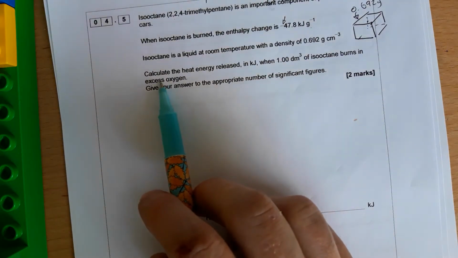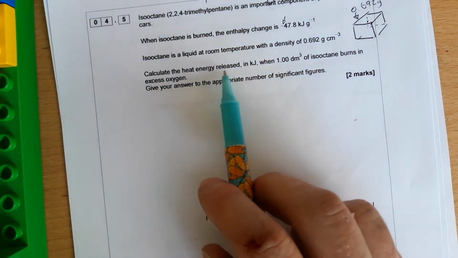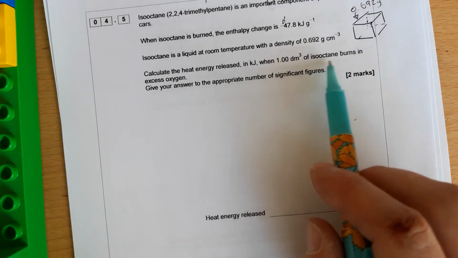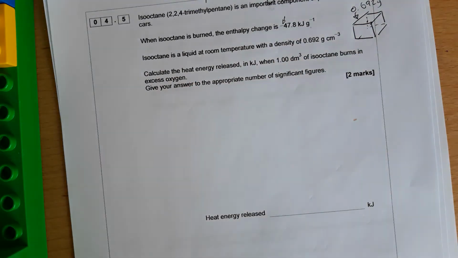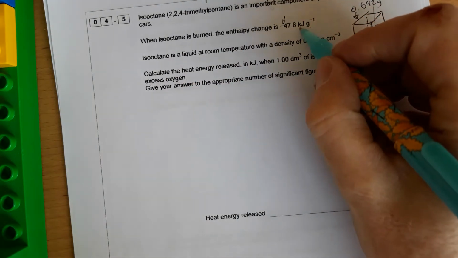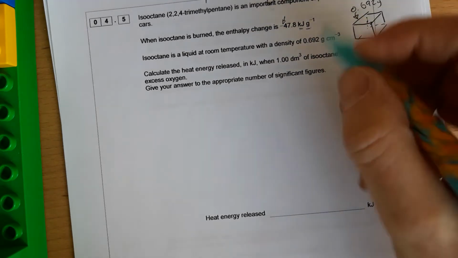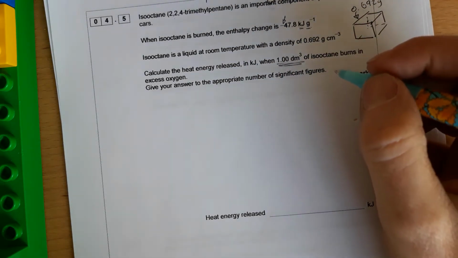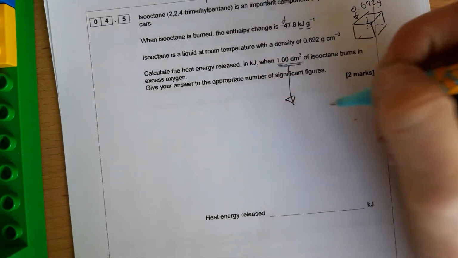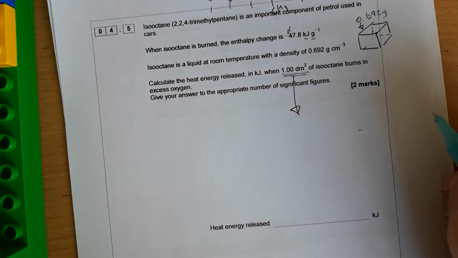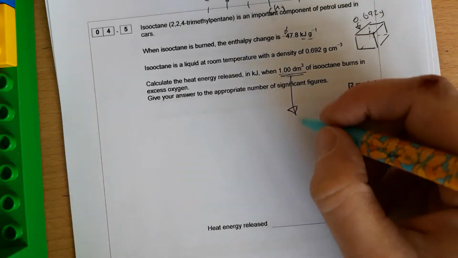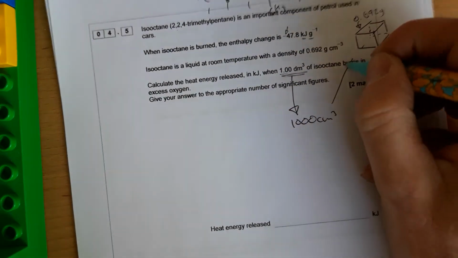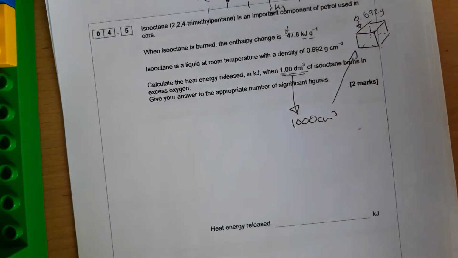Calculate the heat energy released if 1 decimetre cubed of isooctane burns in excess oxygen. Well, I'm told the kilojoules released per gram burned, and they want to know what happens if I burn a litre. So if I can find out what that weighs, that should be alright. 1 decimetre cubed is 1,000 centimetres cubed.